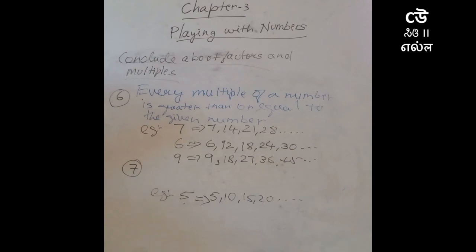So we can tell that the number of multiples of a given number is uncountable because we can't count the number of multiples.